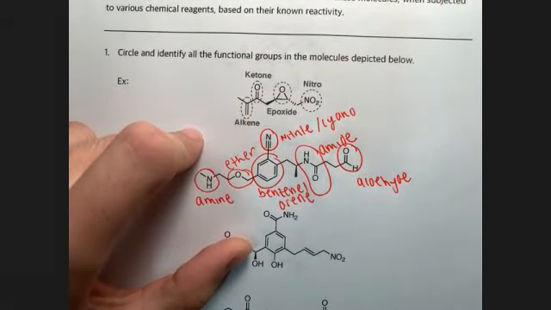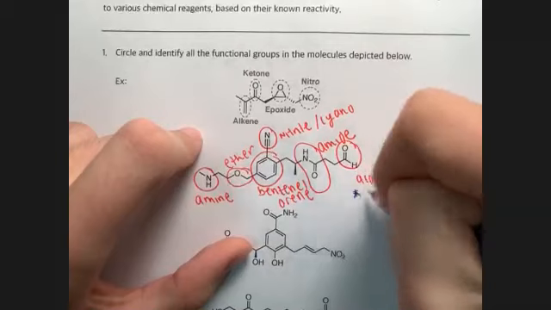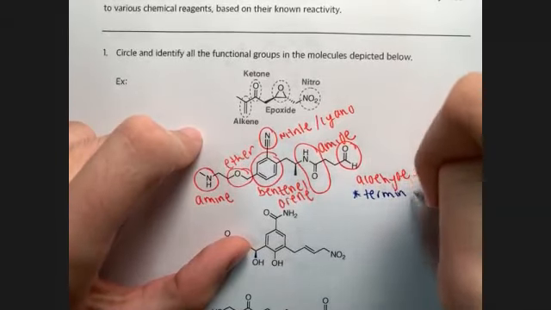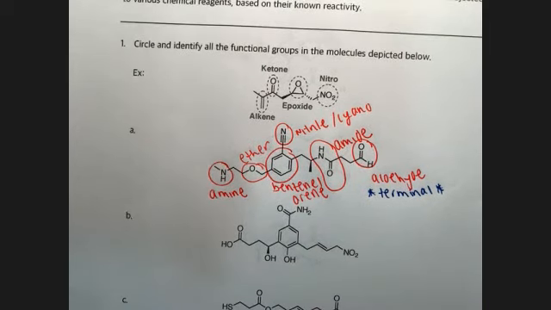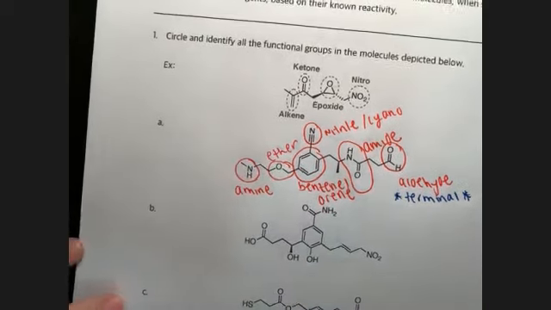So maybe I'll write that for you guys. Aldehydes are different from ketones in that they're always terminal, always towards the end. All right, so you kind of see this isn't so hard. Just be able to know your 20 functional groups. It's easy points on your first exam. We'll do another example real quick for B, and then we can jump to the next topic.